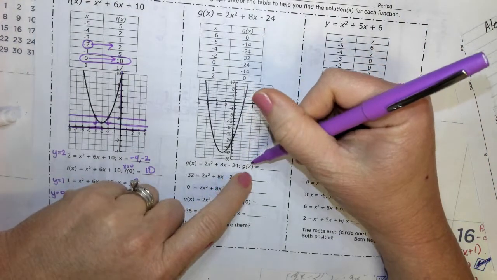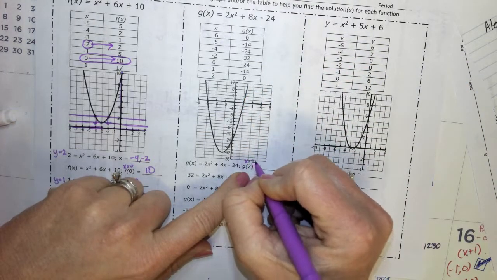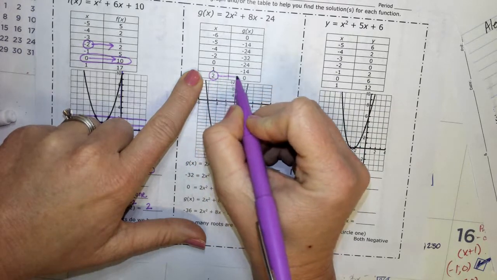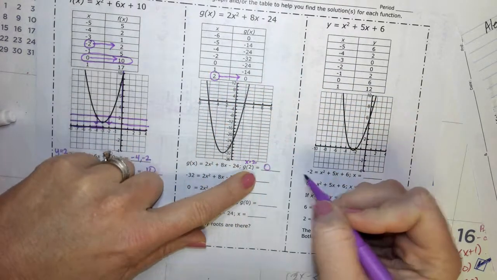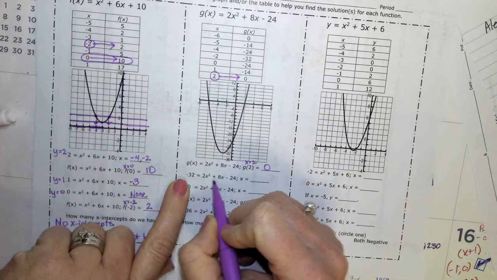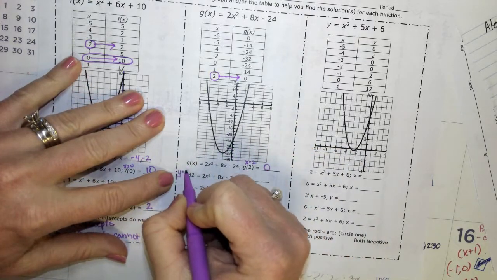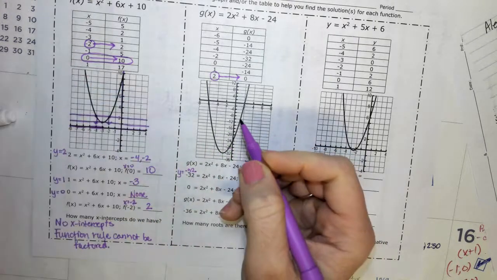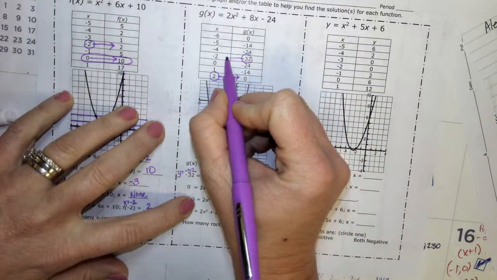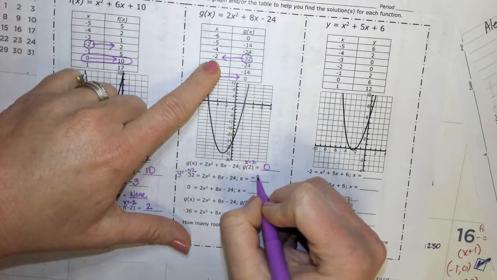So here we have g of 2, so that means I have an input value of 2, so that would be x equals 2. So when x equals 2, I have an output value of 0, so this is going to equal 0. Alright, so now I have negative 32 equals my function, so this negative 32 is going to be my output, so that means y equals negative 32. So when y equals negative 32, I see that I have an x value, or input value, of negative 2, so x equals negative 2.